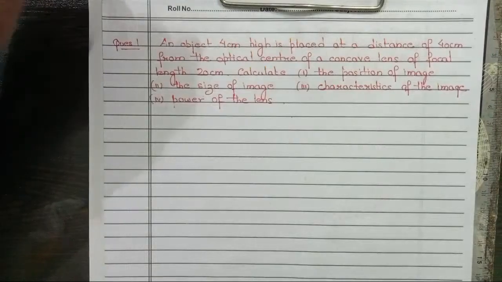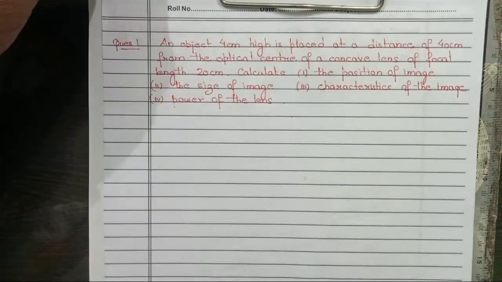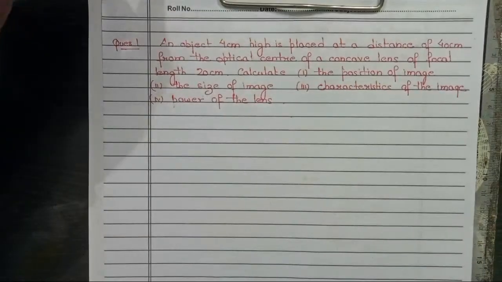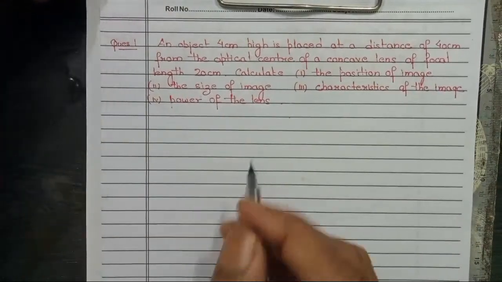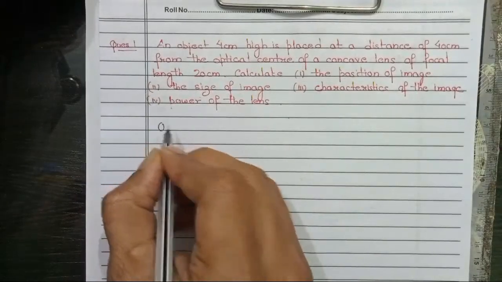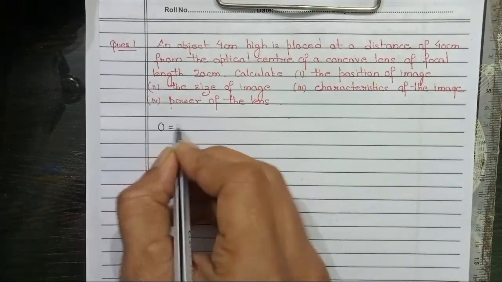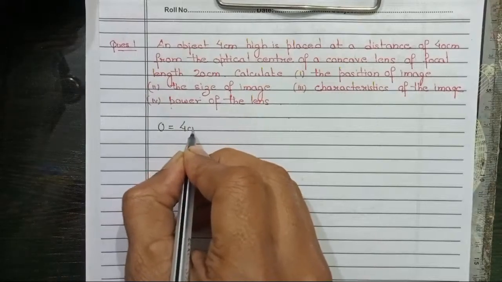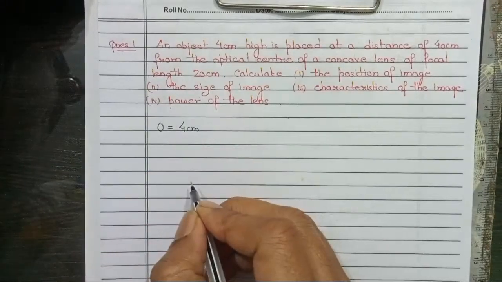Now in this question they say an object 4 centimeter high. So they have given you the height of the object. Let it be represented by O, which is 4 centimeter. That's the height of the object given.